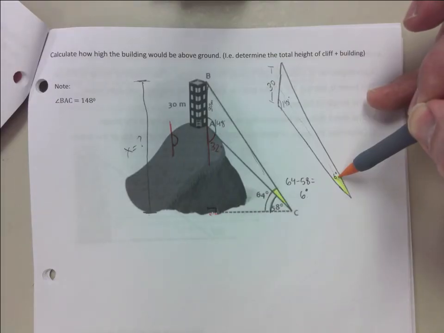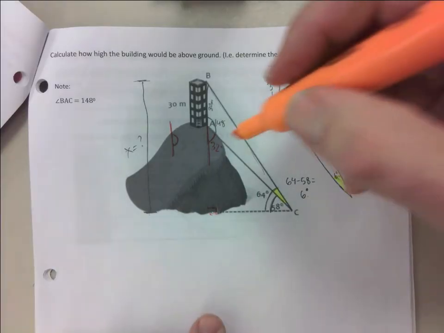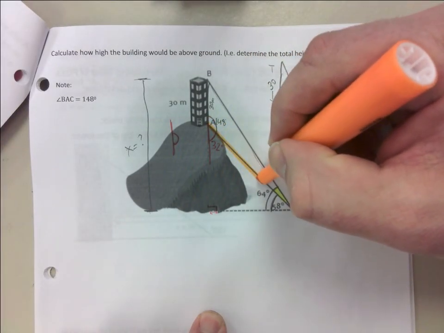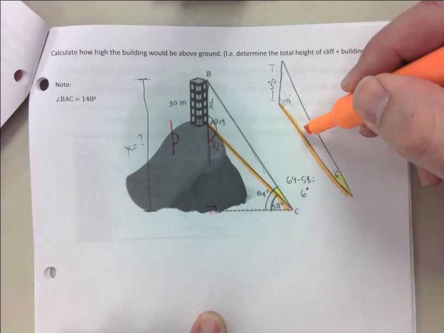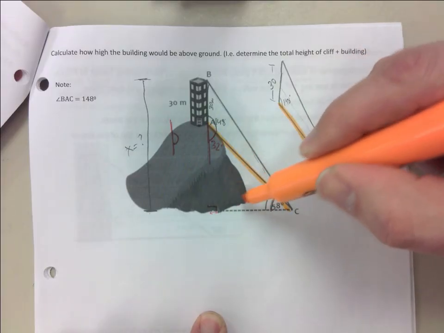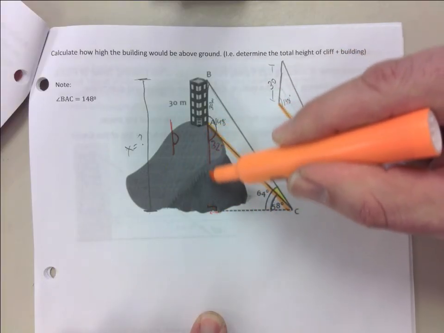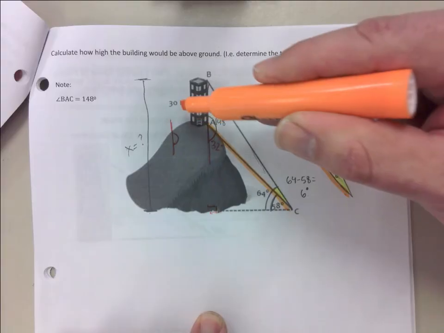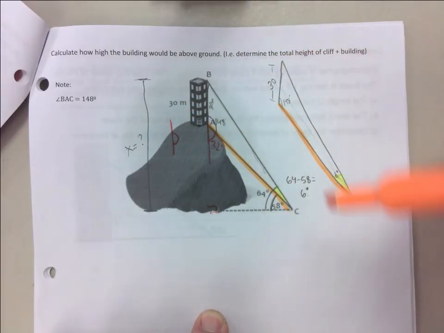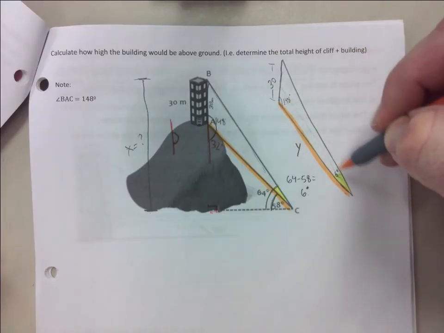How is that going to help me? I want to figure out a side that I share. This triangle shares this side with the right triangle here. I'm going to try to find this side ultimately and add up the height here of the cliff or the hill and the 30. If I combine those two, I get the total height. So that is my goal. So I'm going to call this Y. I have a pair here.